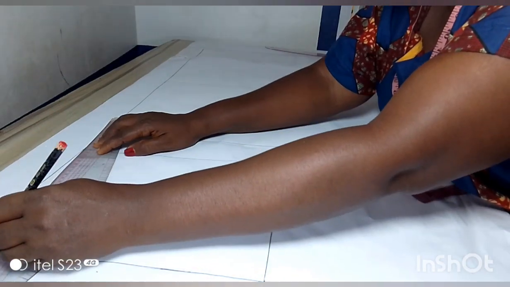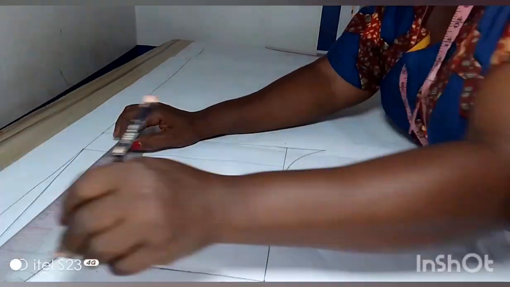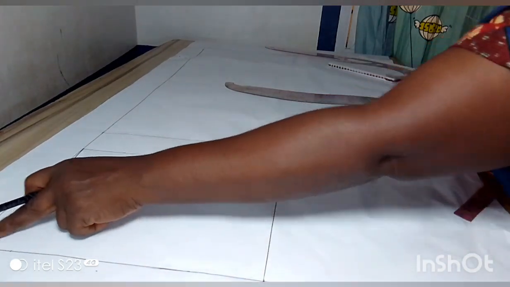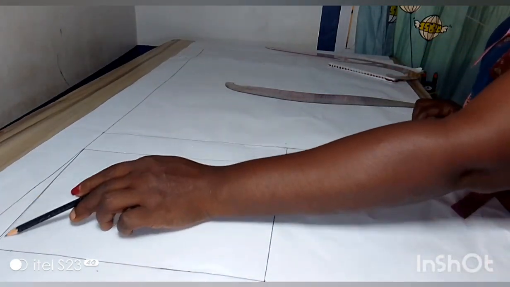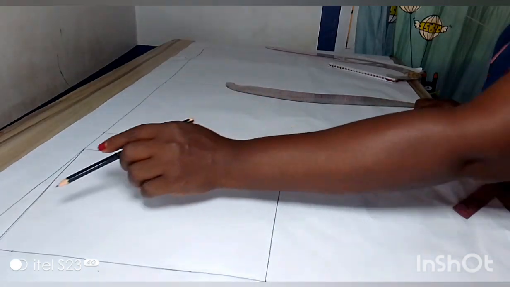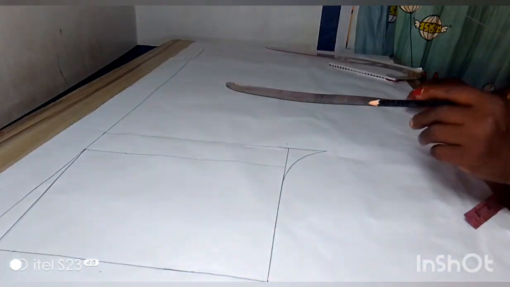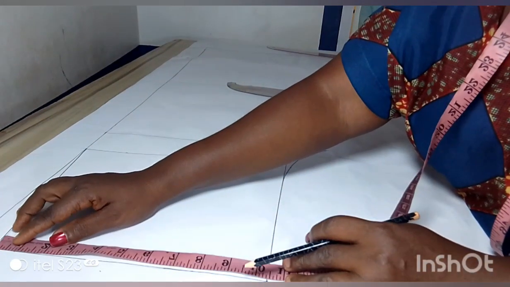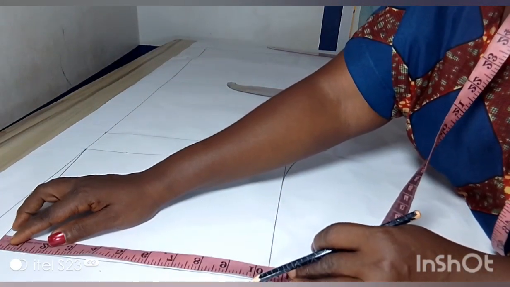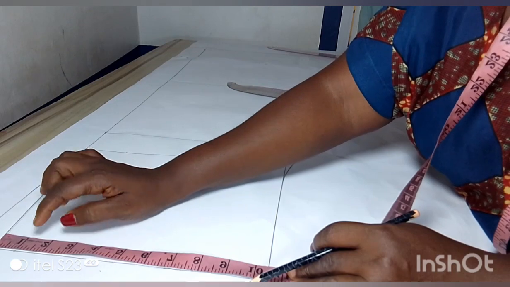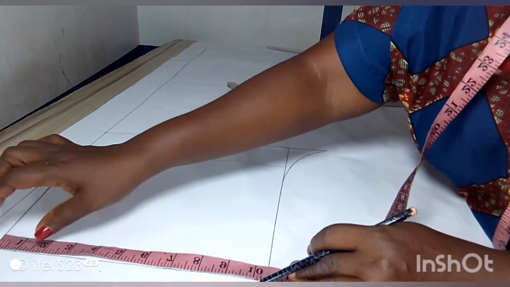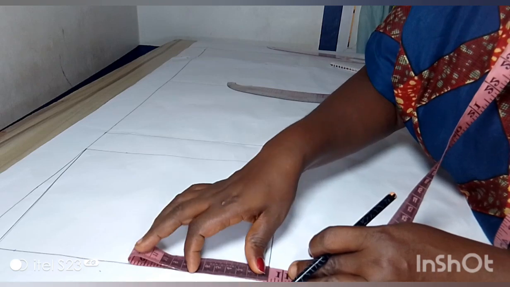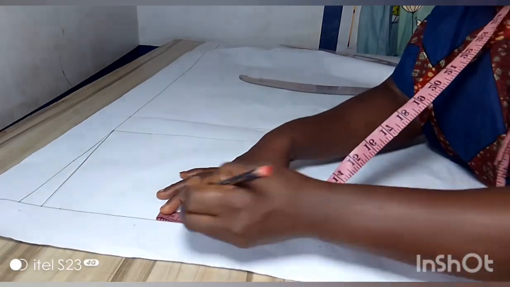Sorry. I'm going to be adding an elastic band to this, so I'm not going to be using this line. I'm going to use this one here. So what we are going to do now, after marking our 10.5, our waist circumference divided by 4 plus 1 inch dart, we are going to come here, divide our measurement into two equal halves.